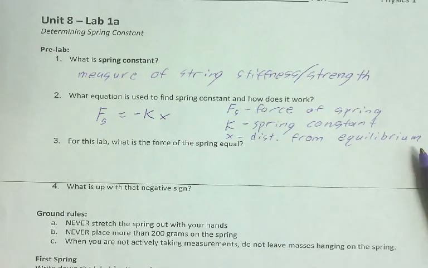And I'm going to go ahead and set this up real fast so I can show you how this works. Okay, so if I have a spring here, this won't work well enough.